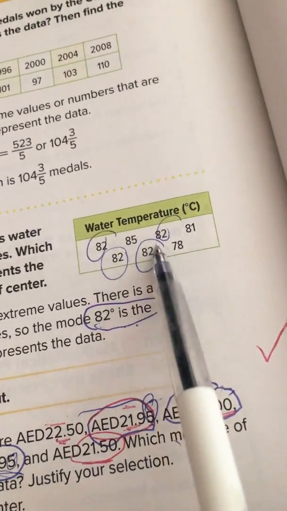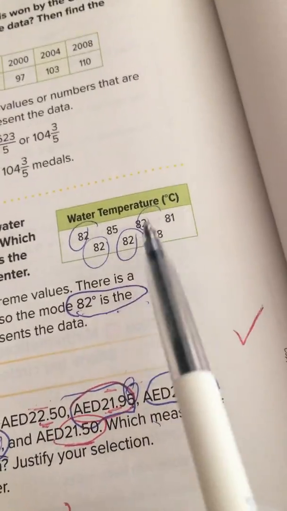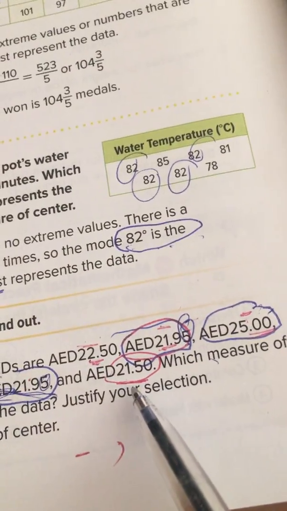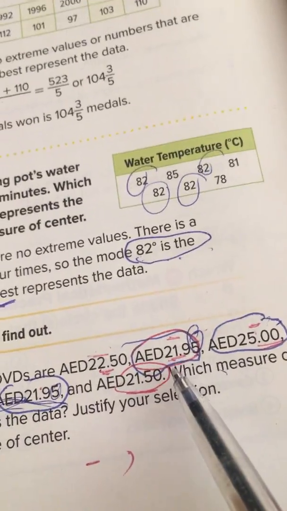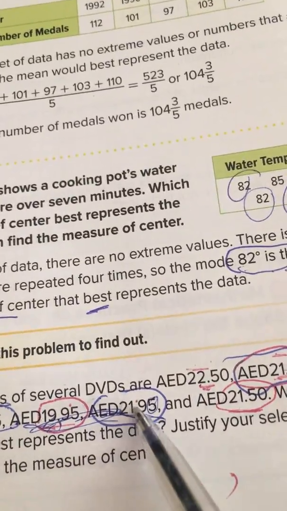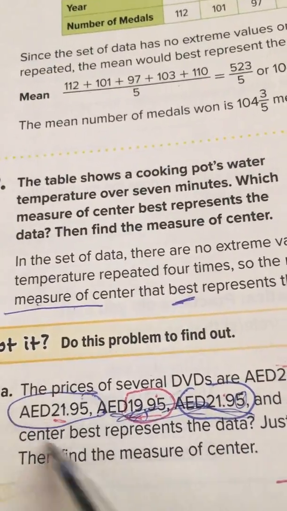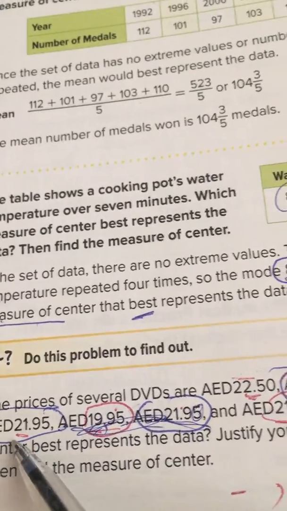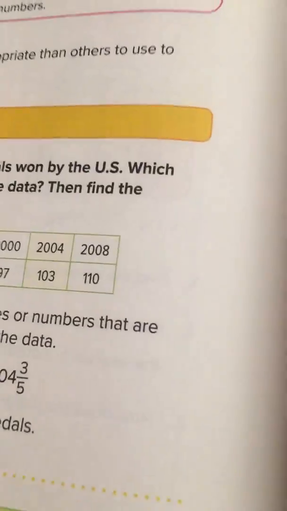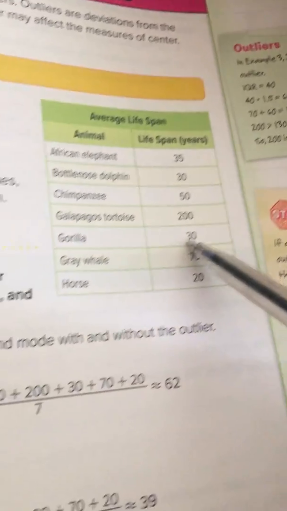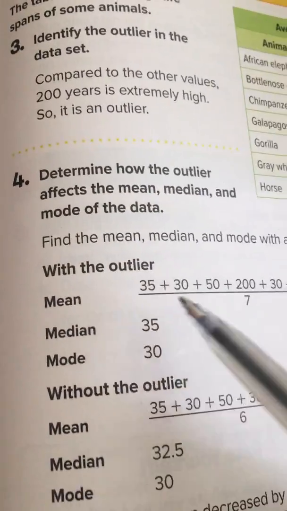Here the mode is the best because 82, 82, 82. Here also the mode is the best because 2195, 2195, 2195. So the mode here is the best also because it is most frequent. You understand? Okay. He gave you here the table and asked you to find the mean.